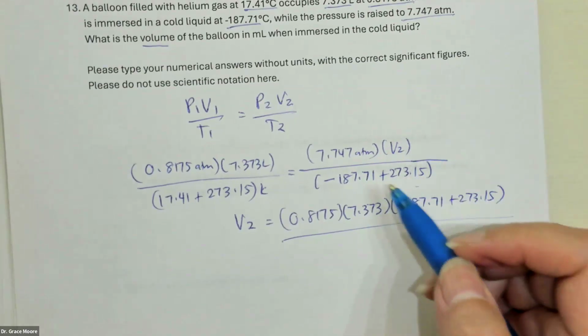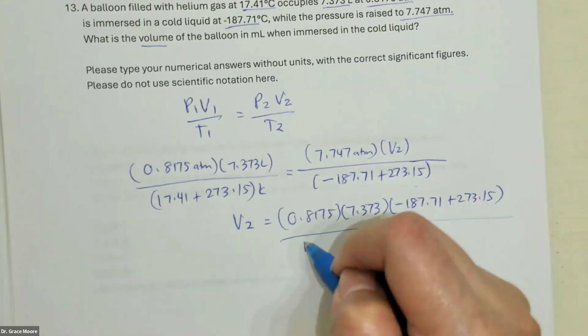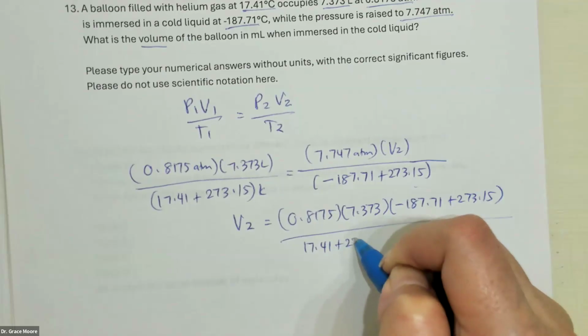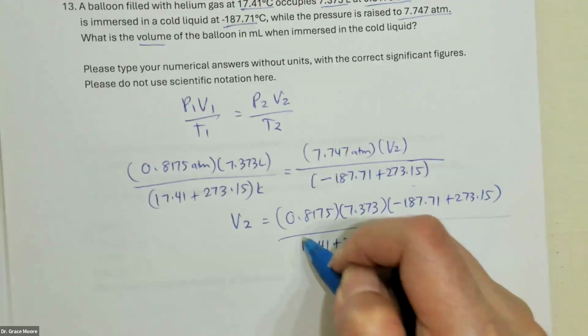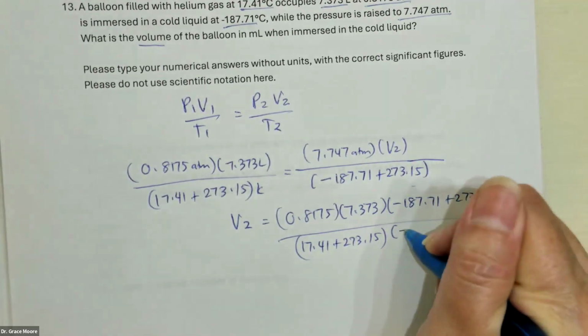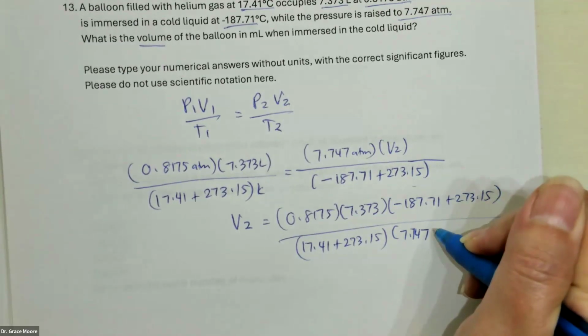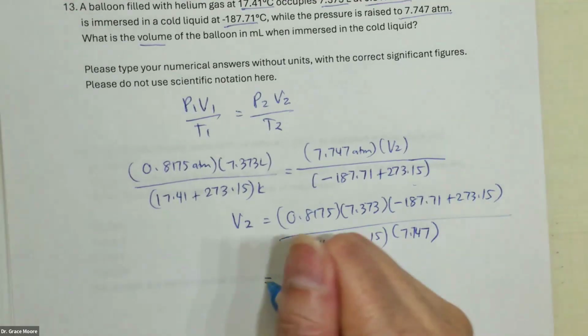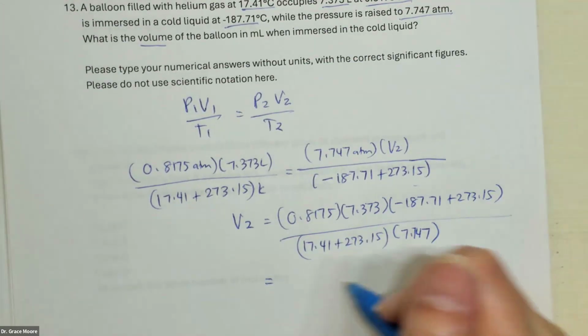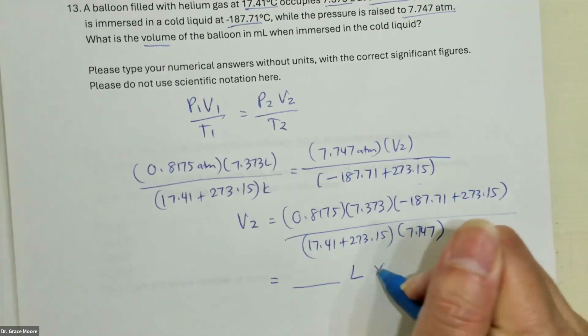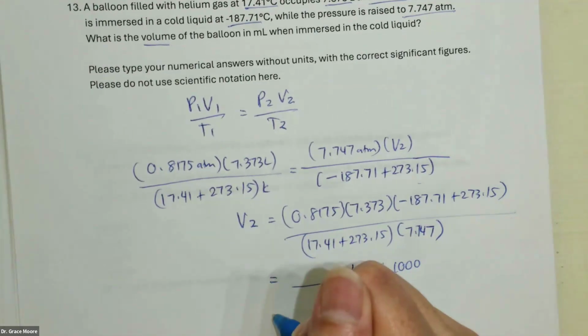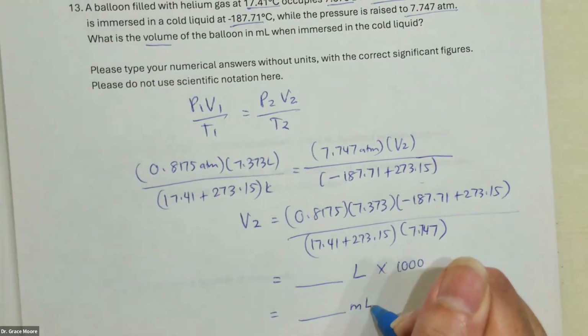And then you would divide by 17.41 plus 273.15. And you divide by 7.747. That should give us V2 in liters. And then you take that times 1,000 to get it in milliliters.